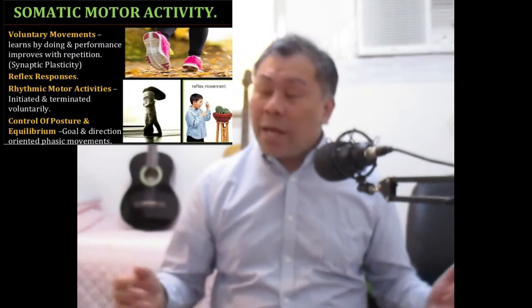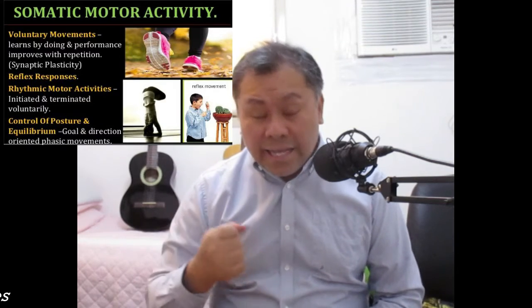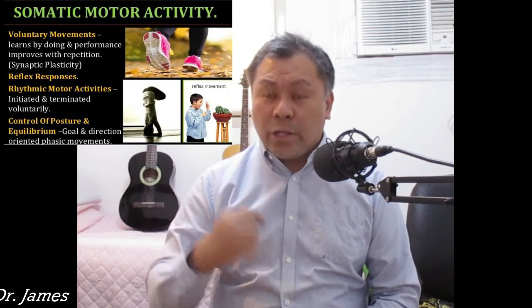So, reflex responses. When you say reflex responses, I will give you an example. We have the grasping reflex of a baby. Now, how many months old? We have the startling reflex. When you say reflexes, these are activities that will automatically be manifested by somebody. Now, when you are going to do these reflex responses.